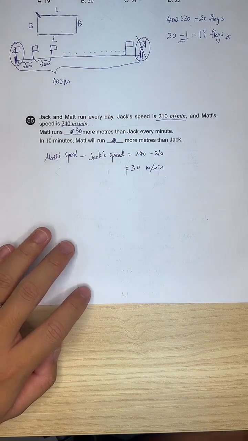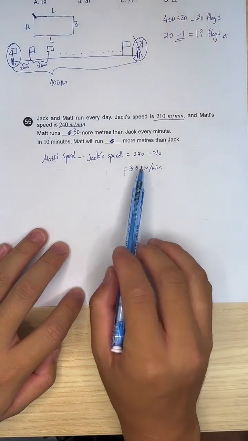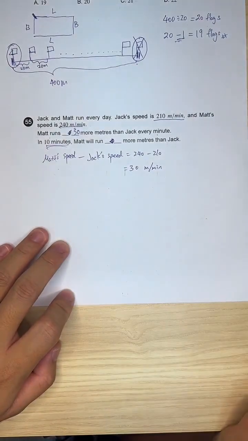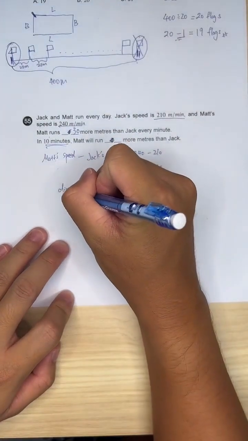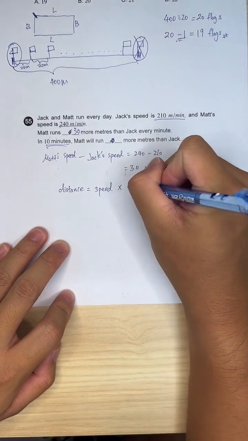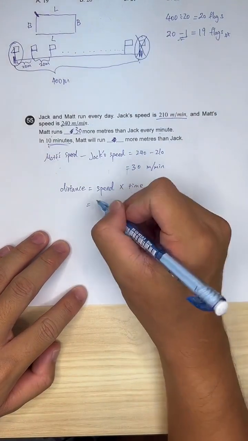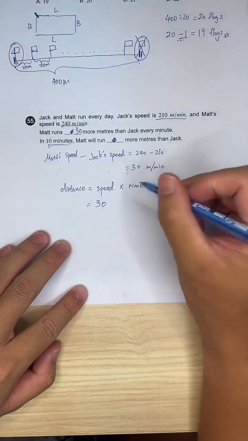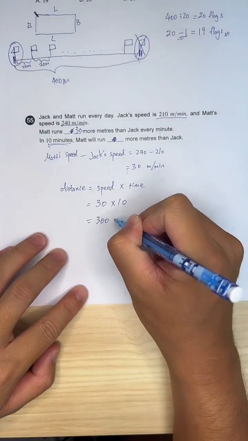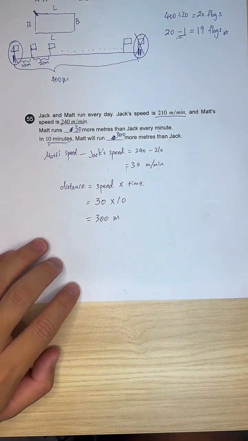Alright, and in 10 minutes, Matt will run how many more meter than Jet? So every minute, Matt runs 30 meter more than Jet. So in 10 minutes, we know that distance is equal to speed times time. And we know the speed difference is 30 meter per minute, and the time we want to find is 10 minutes. So 30 times 10 will be 300 meter more. Okay, so the answer is 30 and 300.